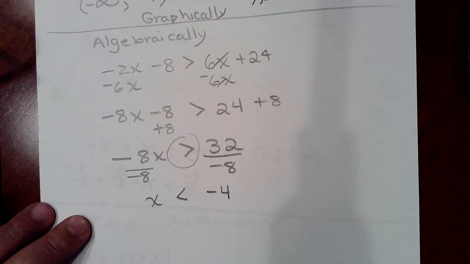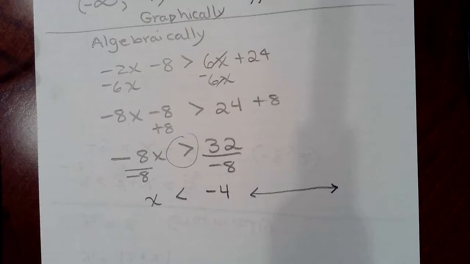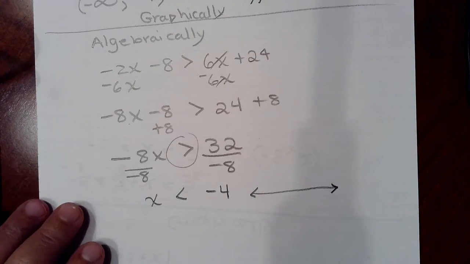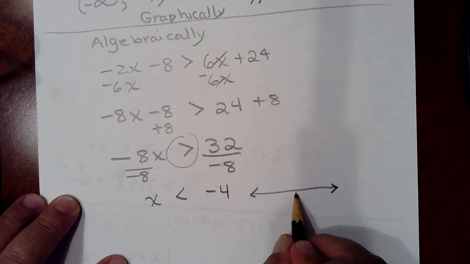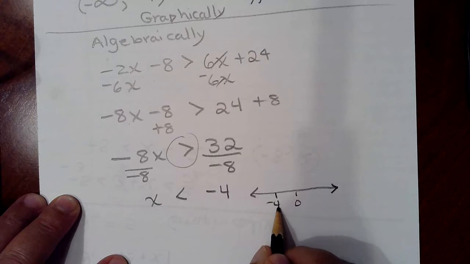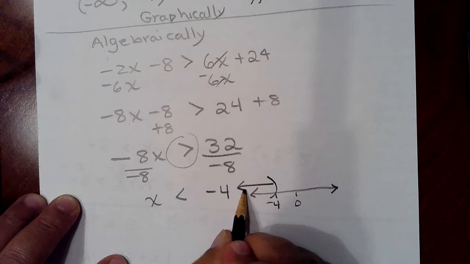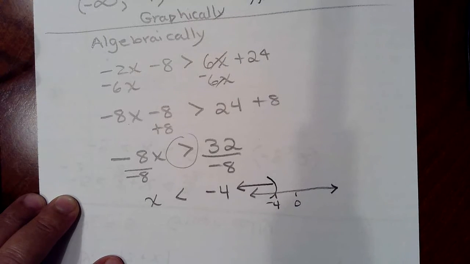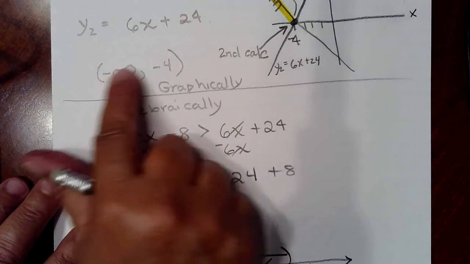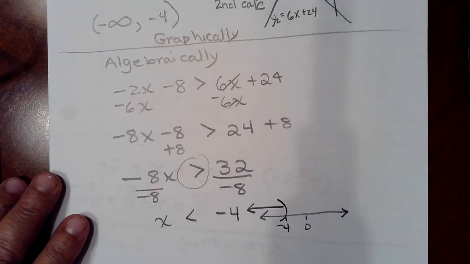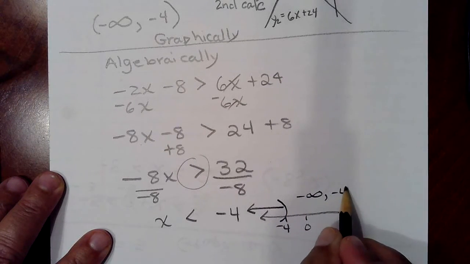So what does that mean when you put it in interval notation? Well, if we think of what we use to help us get the interval notation correct, we would put all the solutions on a number line. Everything that is -4 and less means that it starts at -4 and goes all the way to negative infinity. So you can see that we have verified the solution that we got up here. Everything from negative infinity to -4 would be the solution, whether you are doing it algebraically or graphically.